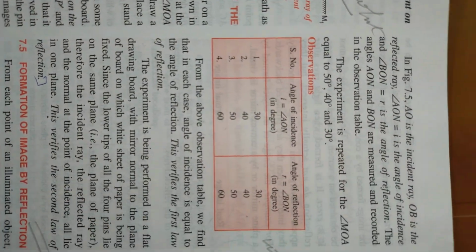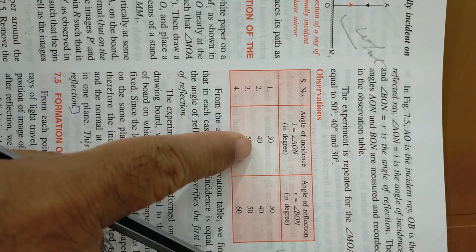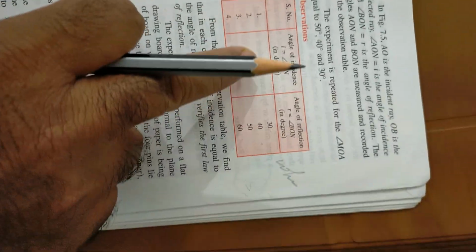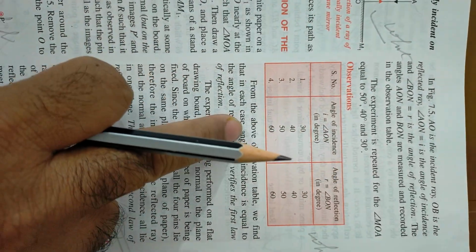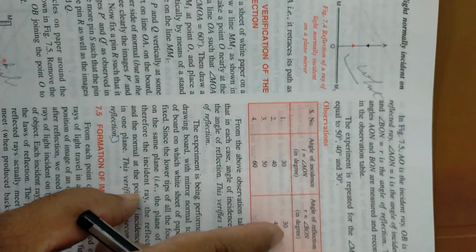Okay, and you have to take 30 degrees. So 1 degree for one angle, I have taken 40 degree, 30, 40, 50, 60. So almost exactly same, or there may be difference of 1 degree less or more. So this is how we prove the first law of reflection.